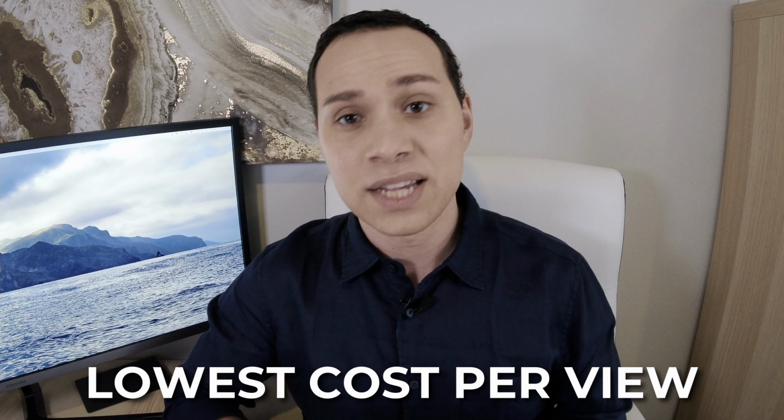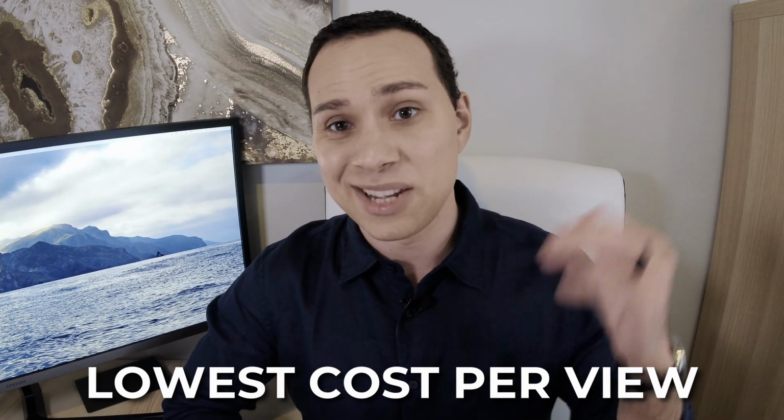And when you're just trying to get the lowest cost per view, setting your campaign worldwide and then saying you're not going to pay more than 3 cents per view is going to get you in that 1 to 2 cent range anyway. So you don't really have to worry about location targeting when it comes to just trying to get the cheapest views possible.